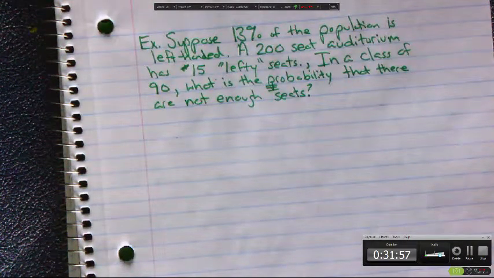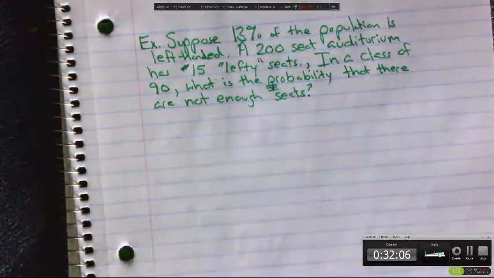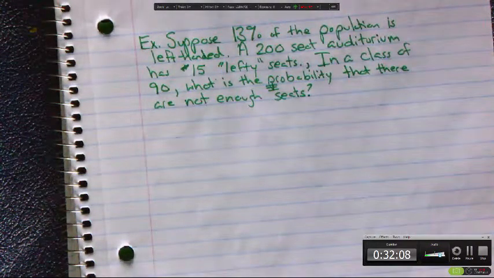Suppose 13% of the population is left-handed. A 200-seat auditorium has 15 lefty seats, seats that are designated specifically for people that are left-handed. In a class of 90 students, 90 students are going to walk in and try to find a seat. What's the probability that there are not enough seats?